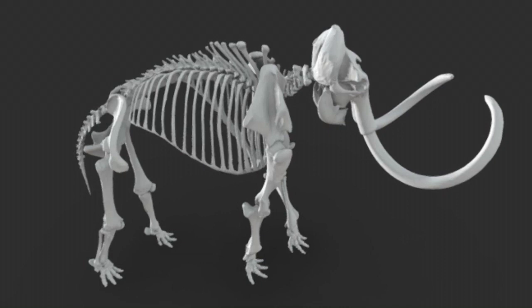You can see the entire skeleton of a mammoth, and this is available online over Sketchfab, which is a big internet library of 3D models. People can actually download this model, modify it as they like, and also 3D print it and have it as a model within their own home.